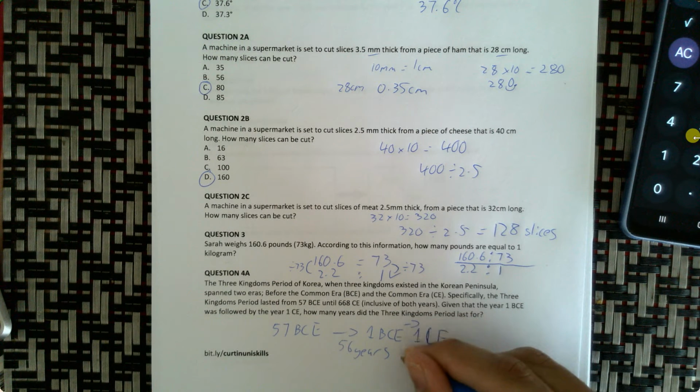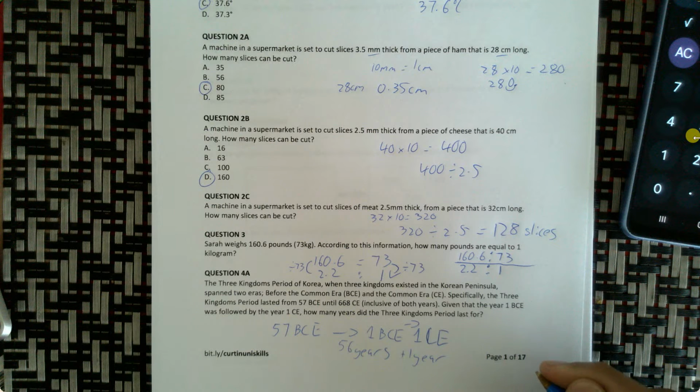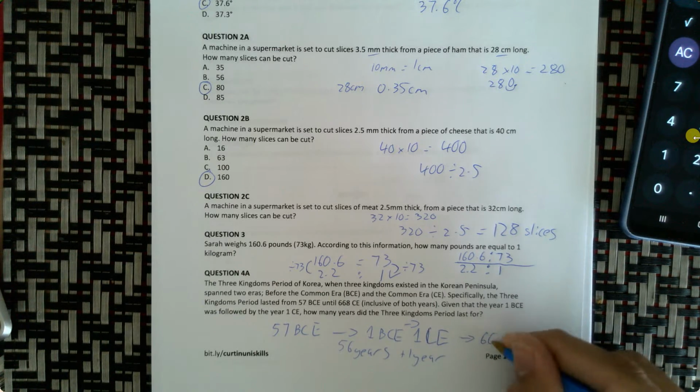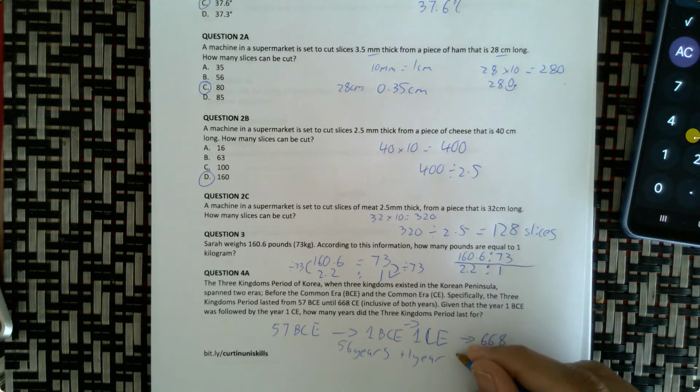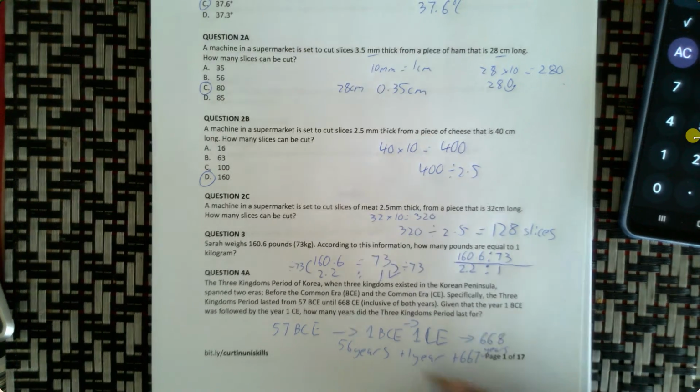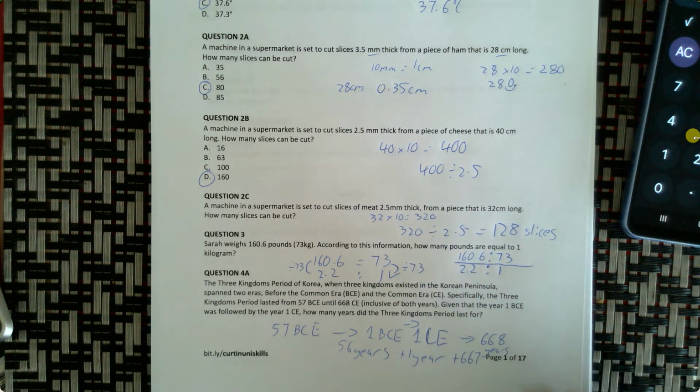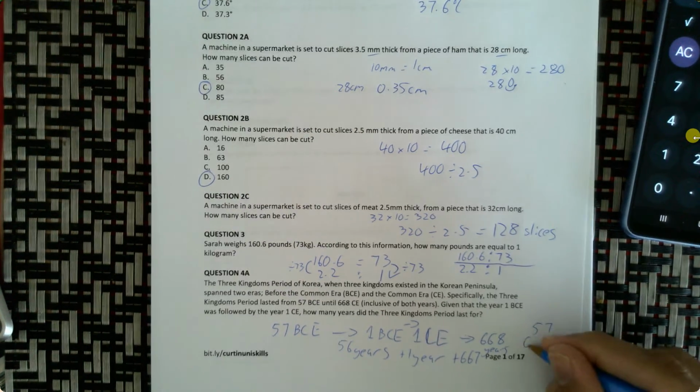That's another 1 year, plus 1 year. And then from 1 CE up until 668 will equal another 667 years. So obviously 1 plus 667 is 668. So if I add them all together, I get 57 plus 667.